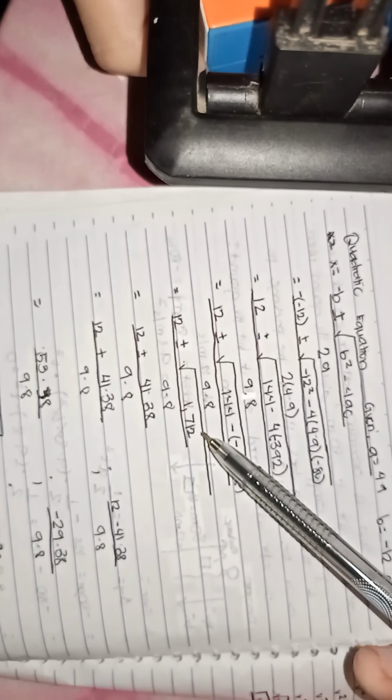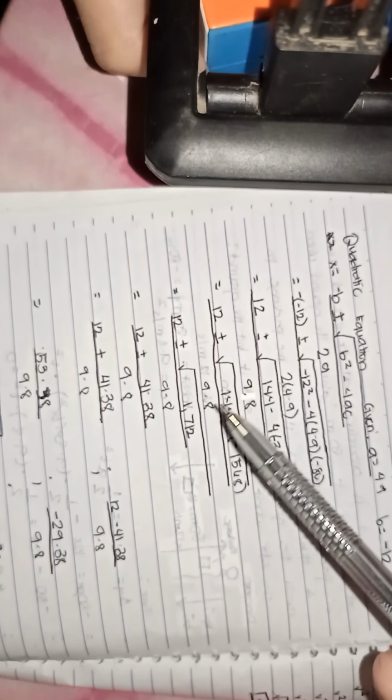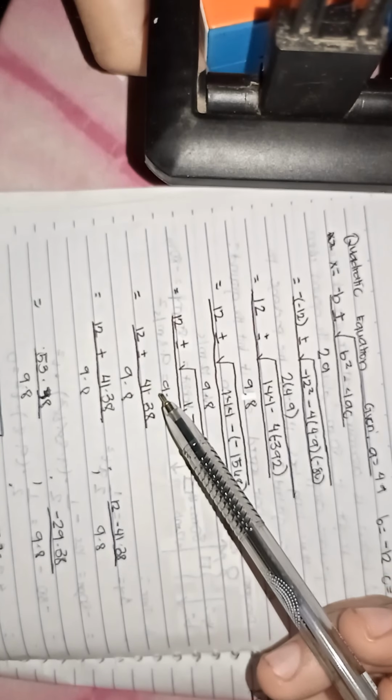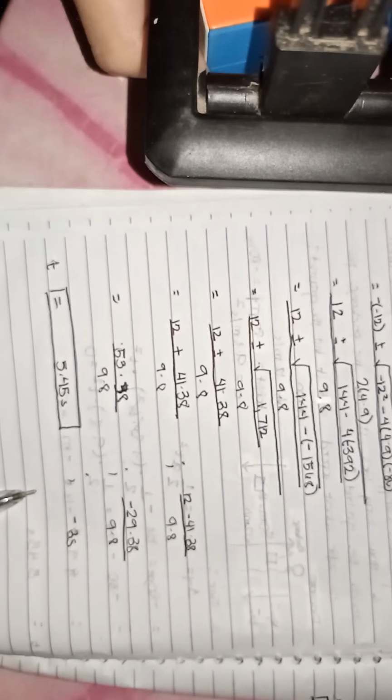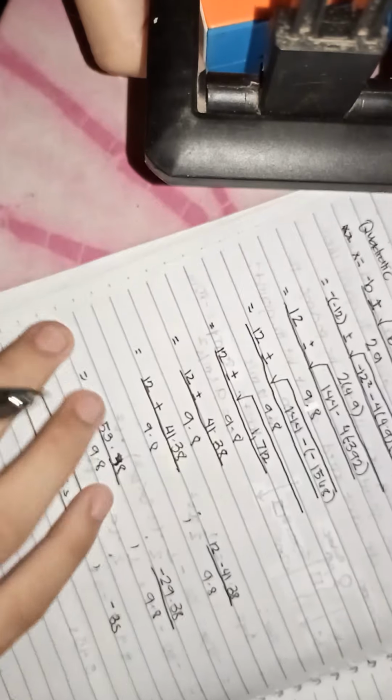So we subtracted, and the result is positive 1712, because negative times negative is equal to positive. Divided by 9.8. We will get the square root of 1712, and it is equal to positive and negative 41.38. So we separate them: 12 plus 41.38 divided by 9.8 is equal to 5.45 seconds. Then on the other side, 12 minus 41.38 divided by 9.8 is equal to negative 3 seconds. There is no negative time, so we will take the 5.45 seconds, and this is our time for letter A of problem number 6.